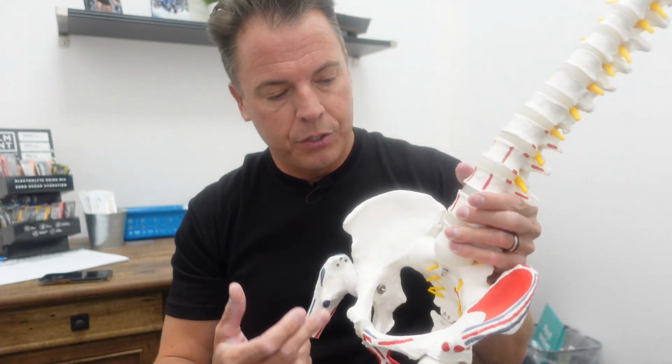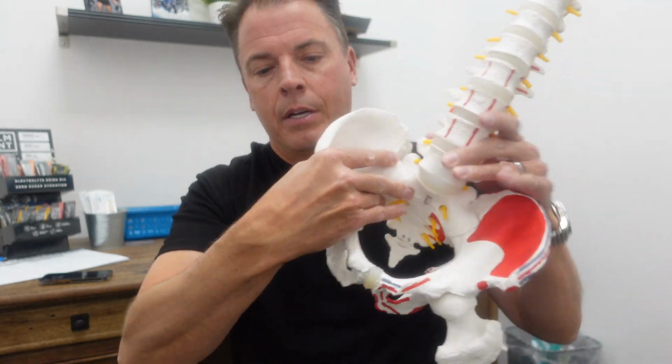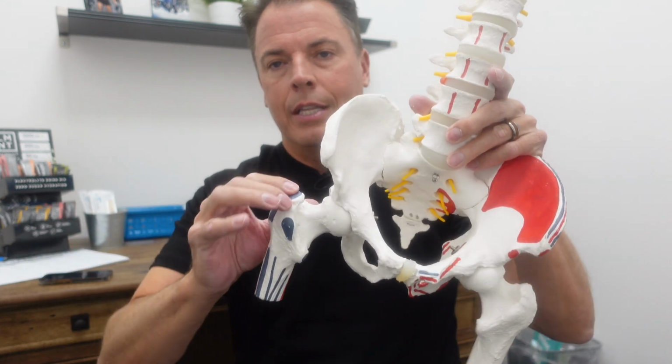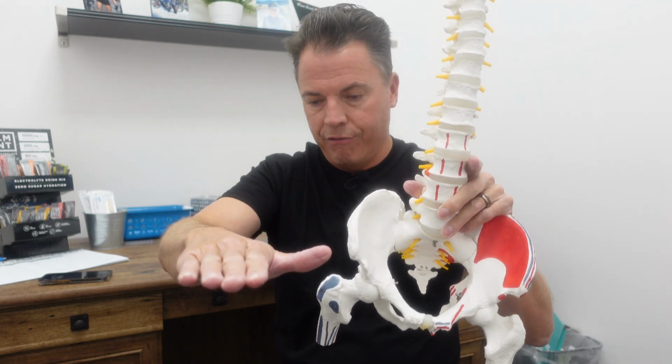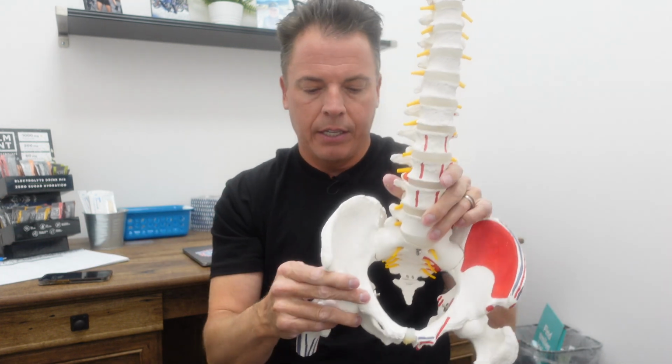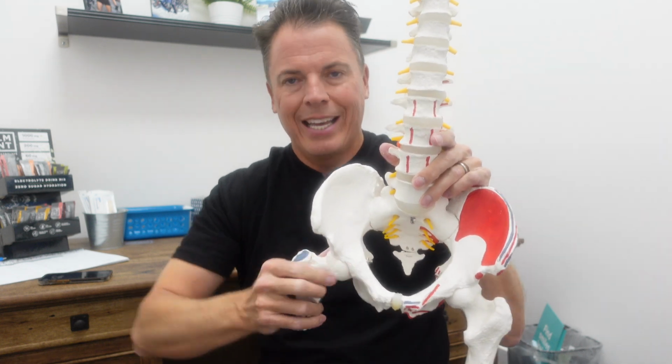Okay? On top of that, you also have the piriformis muscle, which is going to start on the inside of your sacrum here, and it's going to come down and hook to the outside of your femur here, and is responsible for external rotation of the hip. So taking your foot and moving it externally like this, that's the piriformis muscle. It gets tight a lot.